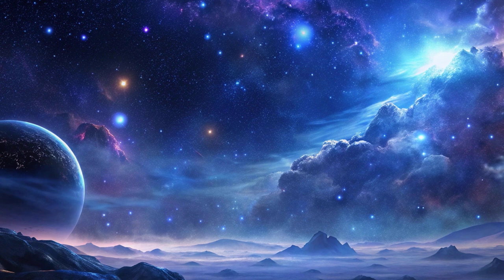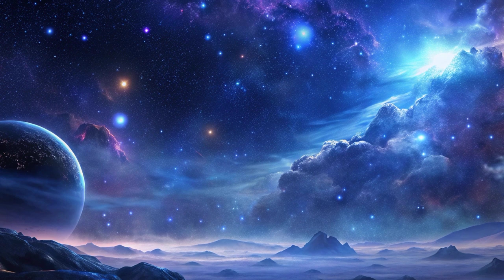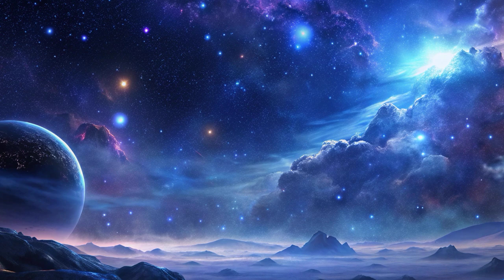So far, only a handful of rogue planets have been confirmed, but estimates suggest that there could be billions or even trillions of them in the Milky Way galaxy. This means that rogue planets could be more common than stars, making them a significant component of the galaxy's mass.